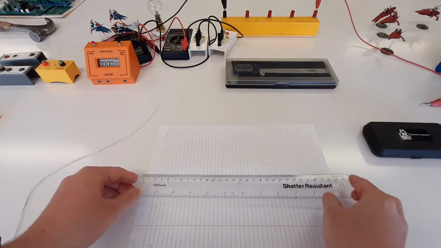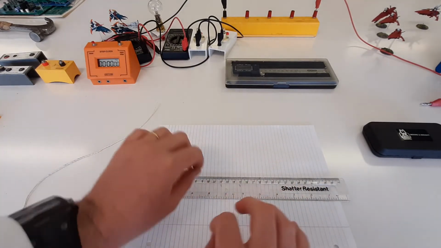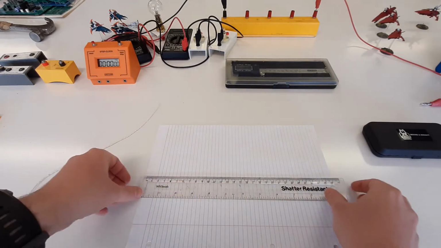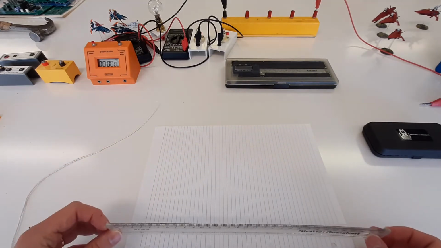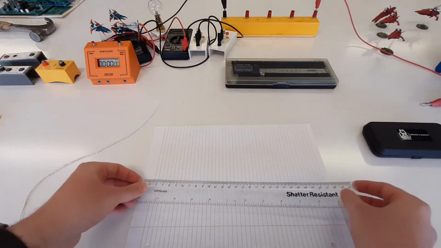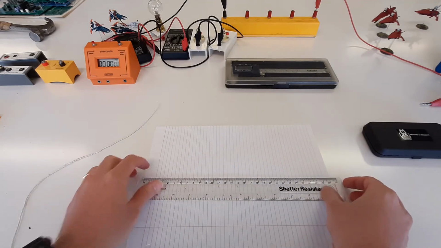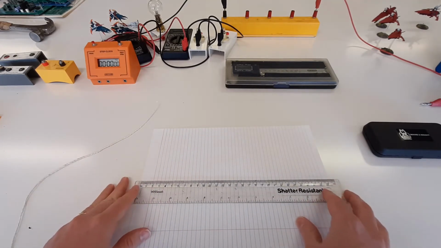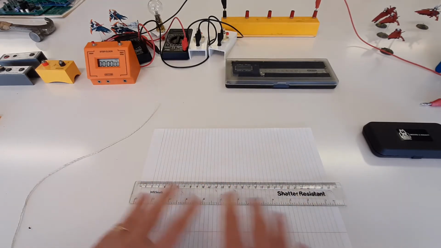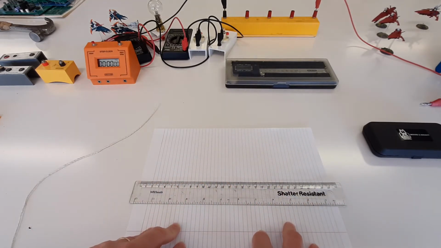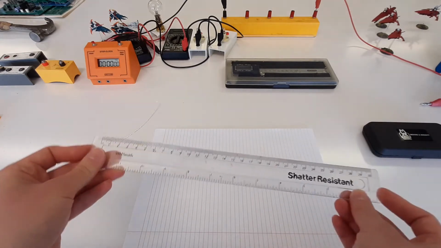Not only that, but look, you can see through it, which means that when you're doing your numbers and stuff like that, you don't have to constantly keep taking your ruler out and looking underneath all the time. You can just put it straight onto your graph or straight onto your diagram and draw some nice straight lines without having to guess where things are. So this is what you need to buy.